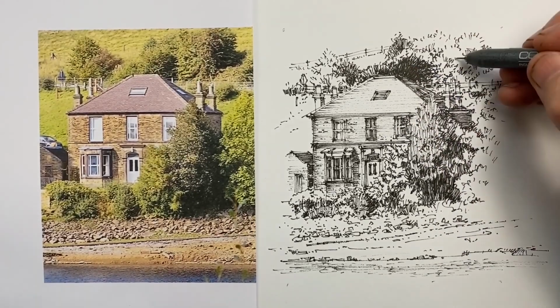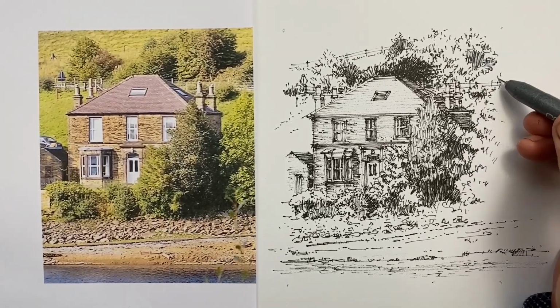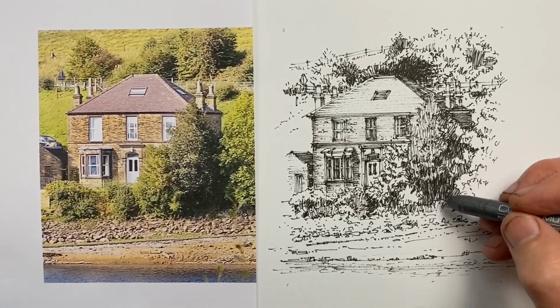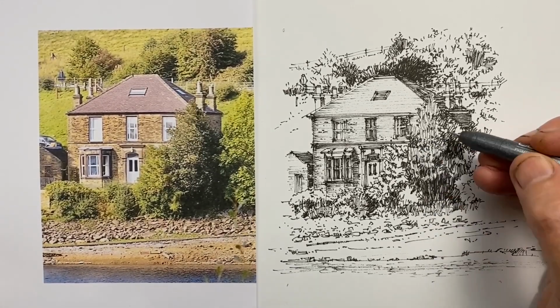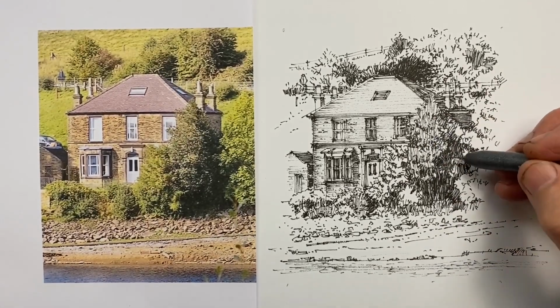So I'm now trying to just add a few bits and pieces with this lighter pen, and to get a little more lighter detail in some of the lines in front, just to give a little more variation. Picking out some more details in this tree.